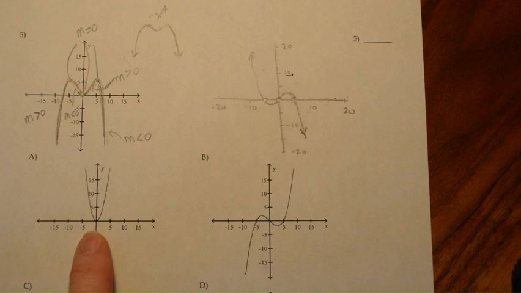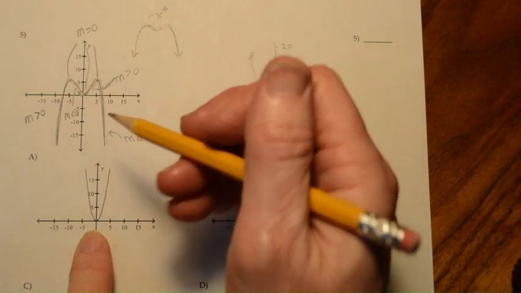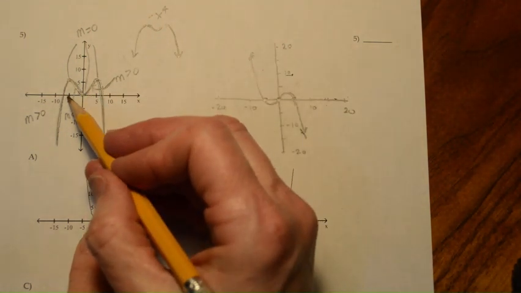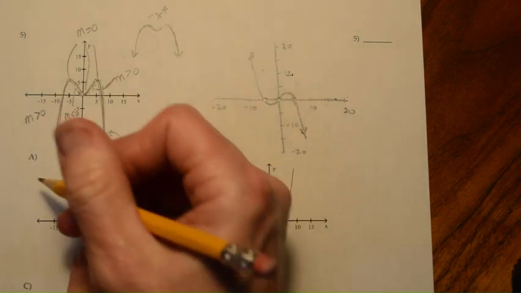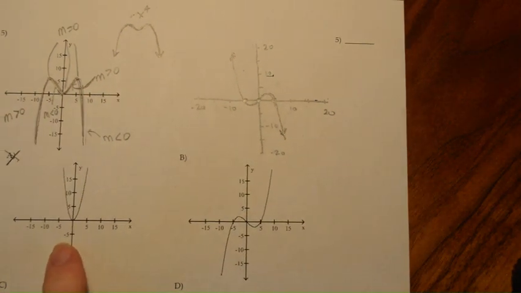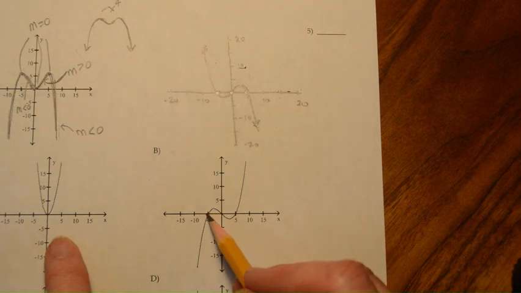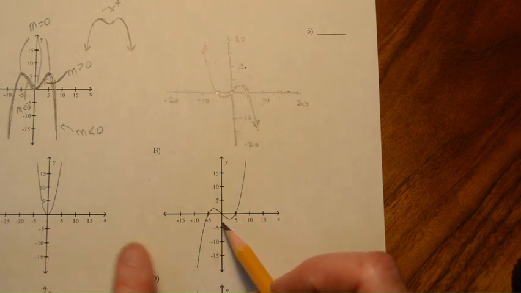All right, no, for so many reasons. It's not 0 at 5 and -5, which it should be, so that is wrong. This one is 0 at 5 and -5, but it's going the wrong direction.